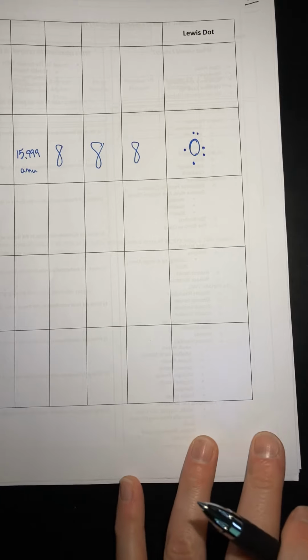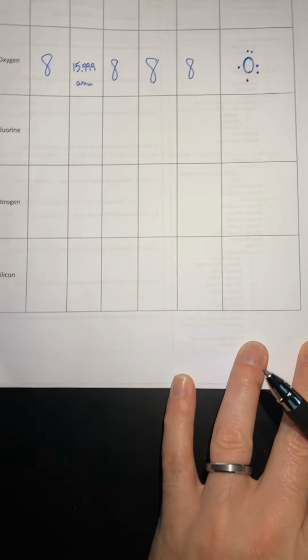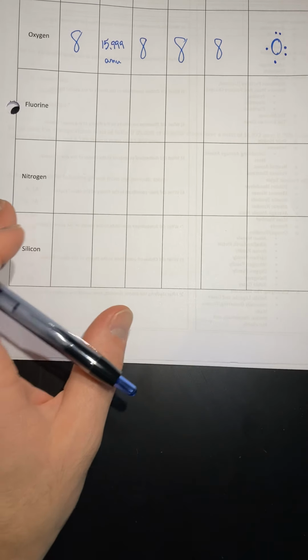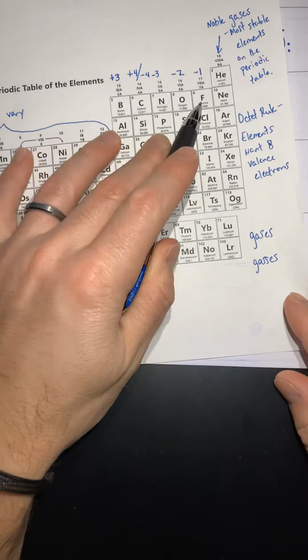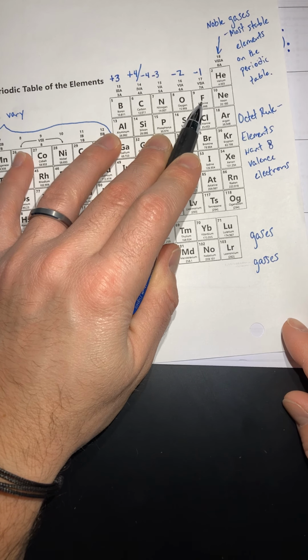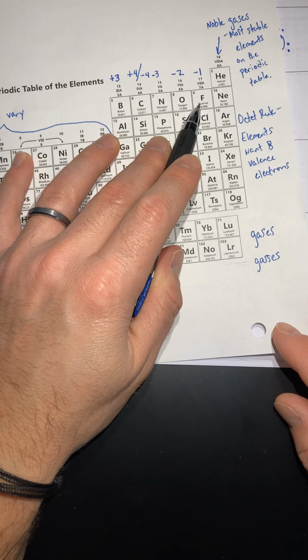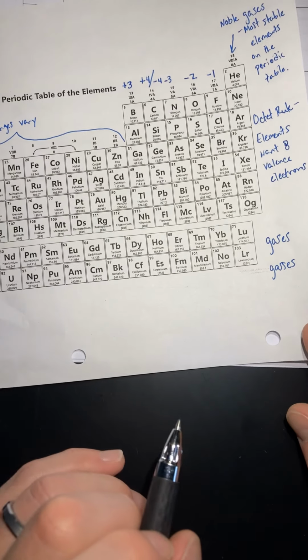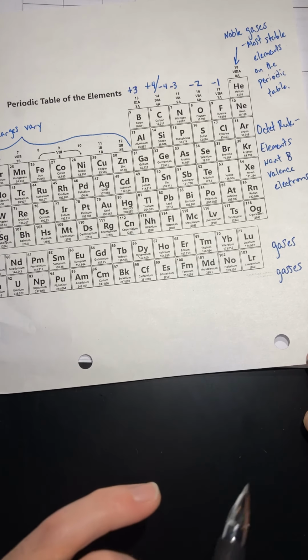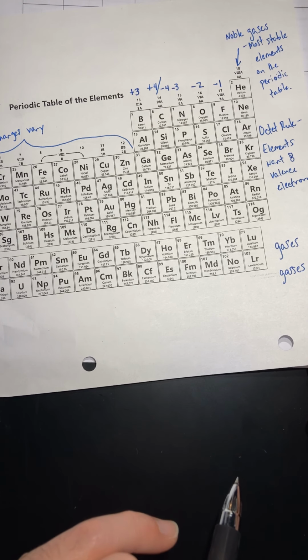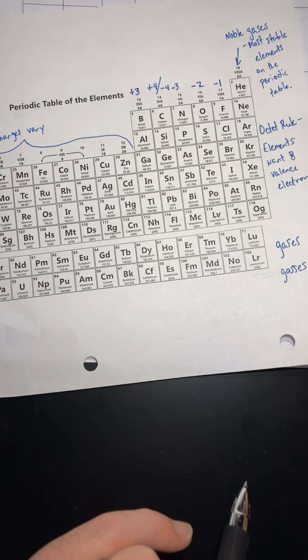Okay, let's do one more. Let's do fluorine. All right, fluorine, right here. What is the atomic number of fluorine? Zoe. It is 9.